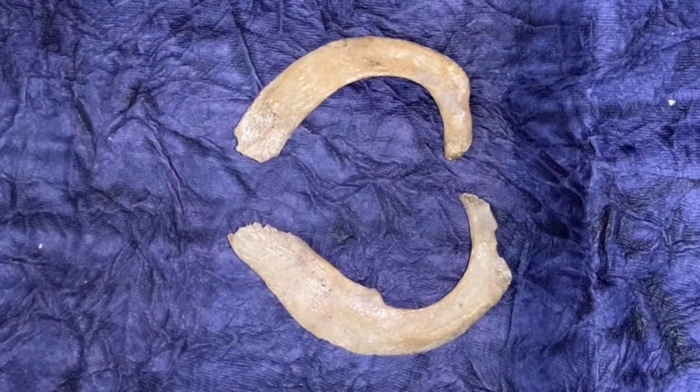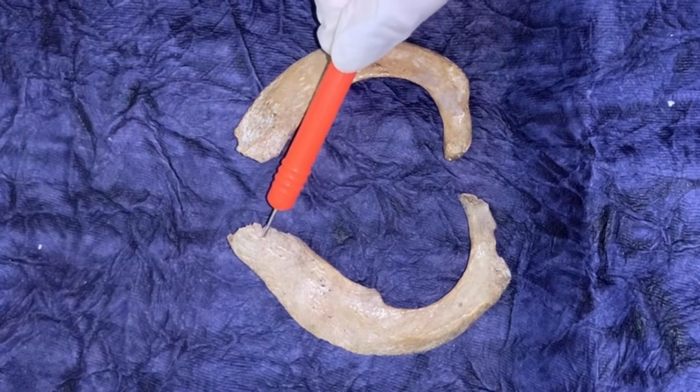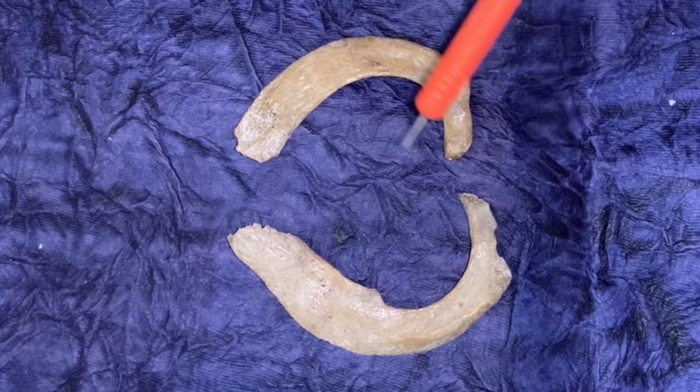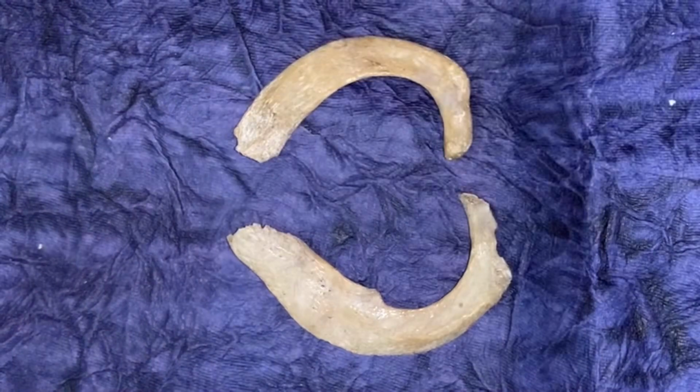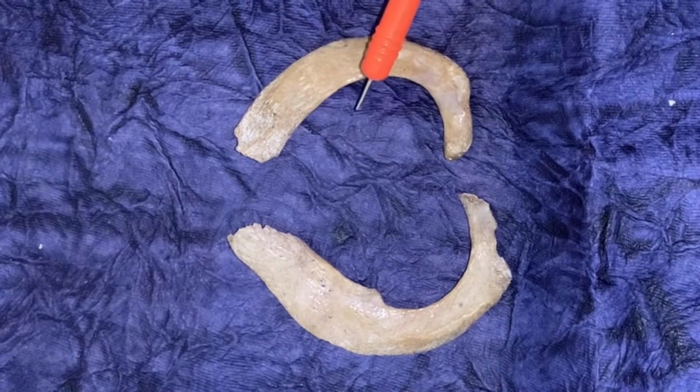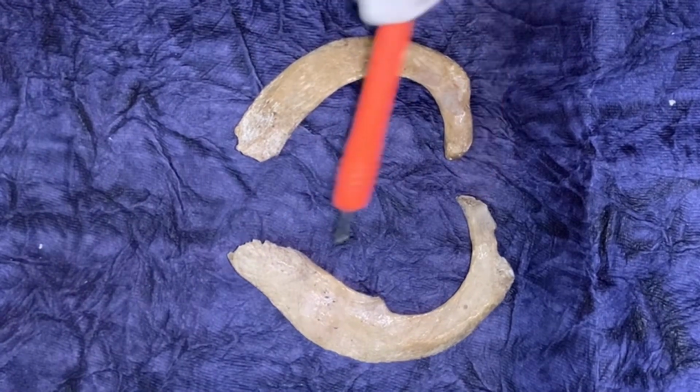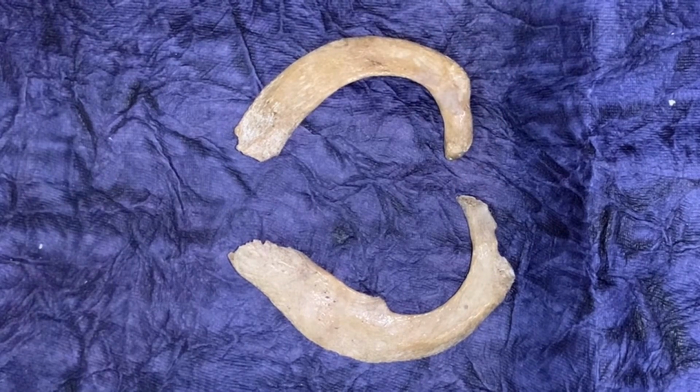For the side determination of the first rib, first identify the anterior end and the posterior end, then place the rib on the flat surface. When you place it on the flat surface, both the ends touch the surface. So this way you can determine the side of the first rib.